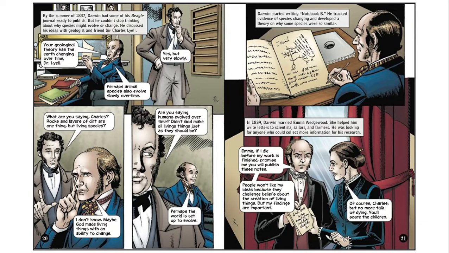Your geological theory has the Earth changing over time, Dr. Lyell. Yes, but very slowly. Perhaps animal species also evolve slowly over time. What are you saying, Charles? Rocks and layers of dirt are one thing, but living species? I don't know. Maybe God made living things with an ability to change. Are you saying humans evolved over time? Didn't God make all living things just as they should be? Perhaps the world is set up to evolve.